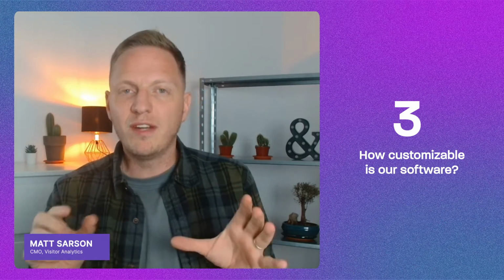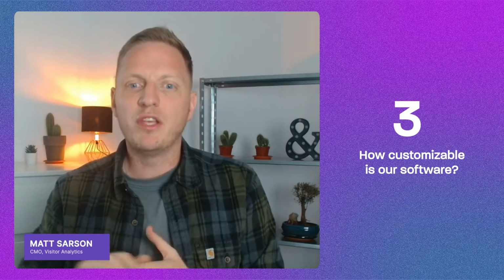Okay, question 3, how customizable is the software? So we offer many customizable reporting options when it comes to visualizing your data. We're also currently working on a setting whereby you can completely rearrange the tiles within your dashboard. And so you can place the KPIs and metrics most important to you towards the top of this dashboard and make sure that as soon as you log into your platform, you straight away have a clear view of the most important things that you want to see.